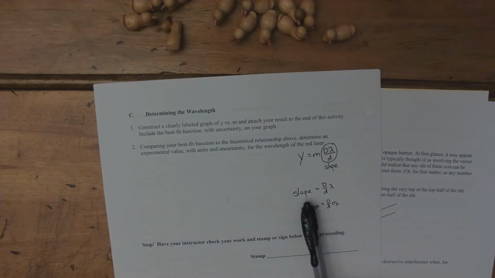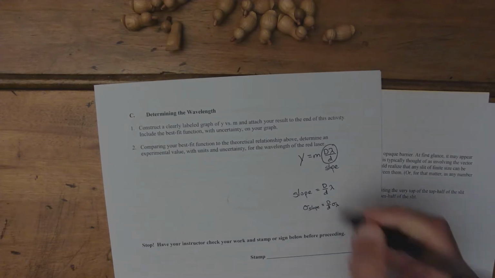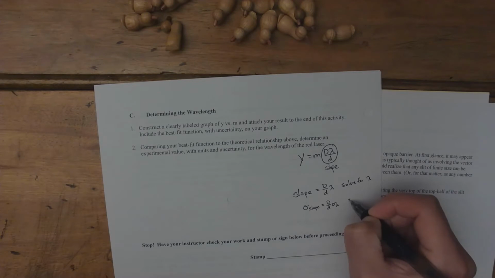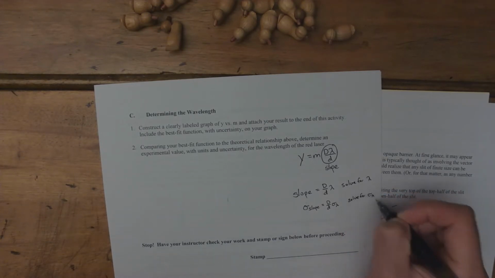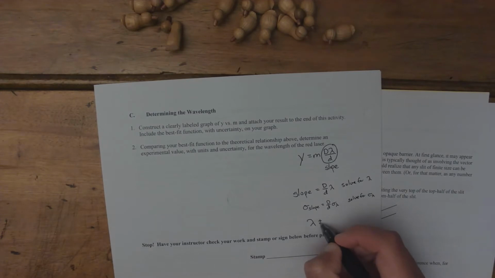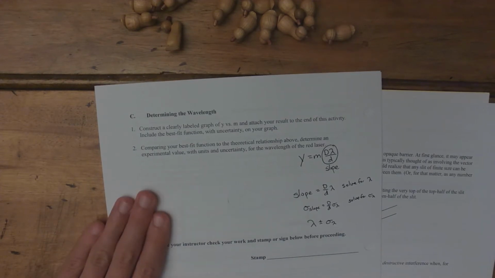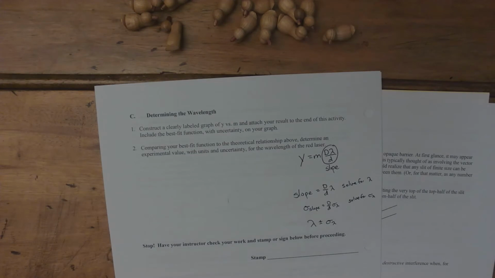So plug in the slope that you have, find the uncertainty of the slope, plug that in there, solve for lambda, solve for the uncertainty for the wavelength, and tell me the wavelength plus or minus the uncertainty. This actually here is supposed to be for the red laser, but you can do the green laser here, and if you only did the green laser, then that's all you need.